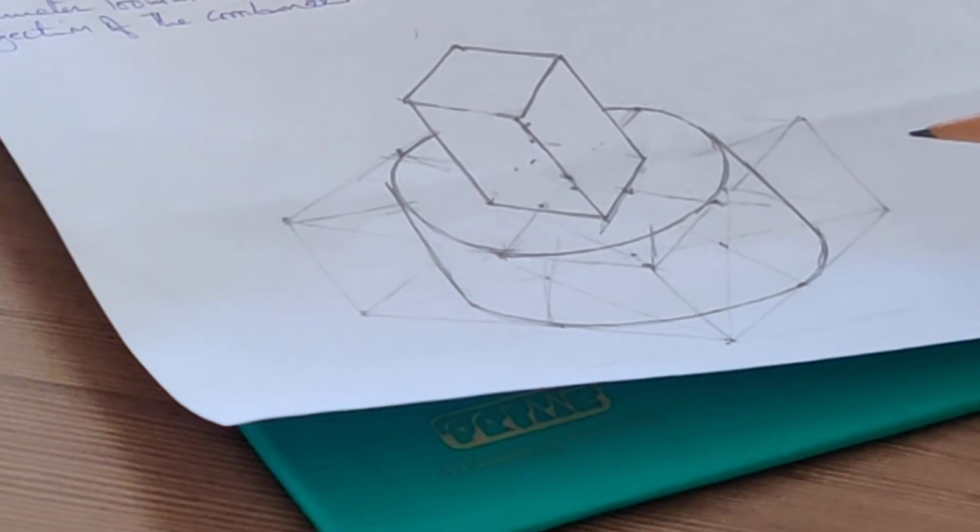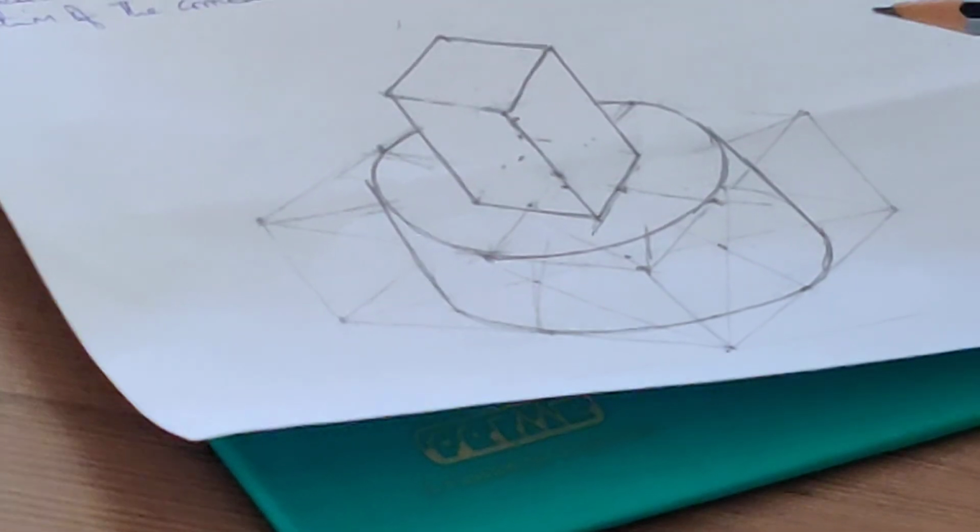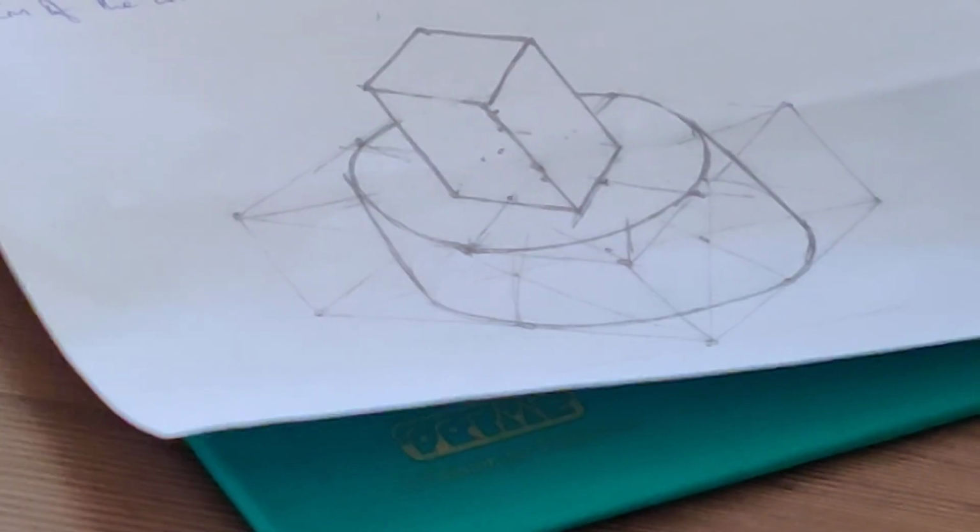Directly, you can take it on the isometric graph sheet. But those who don't have isometric graph sheet have to draw the scale. There is no other go.